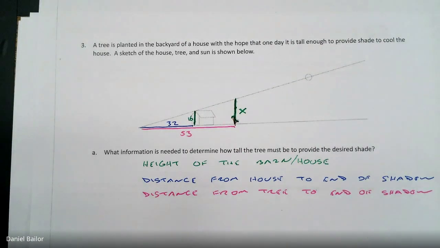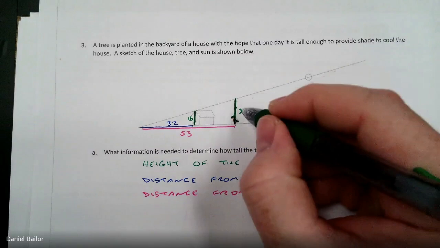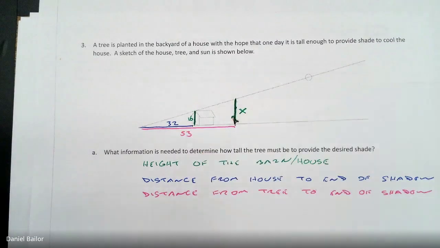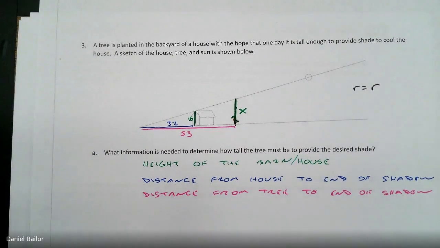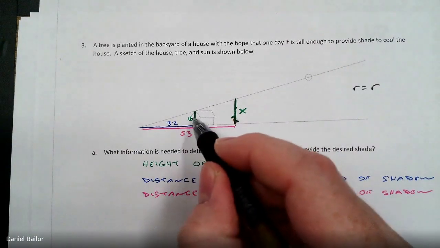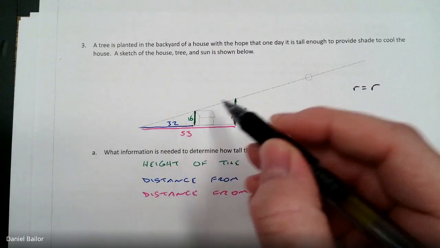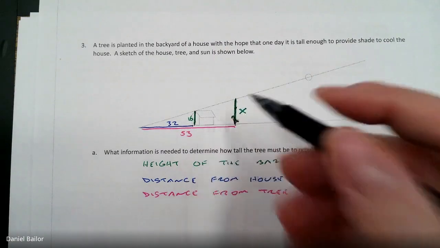Now we can use this to find the tree because we have our 3 pieces of information. And so we know that R equals R. So the R for the small triangle has to equal the R for the big triangle.